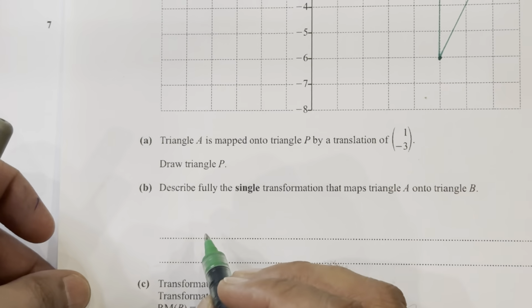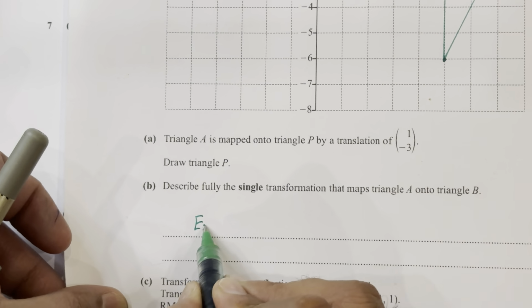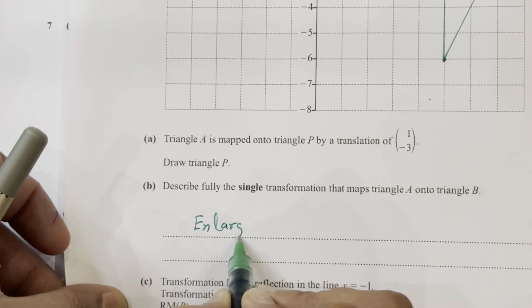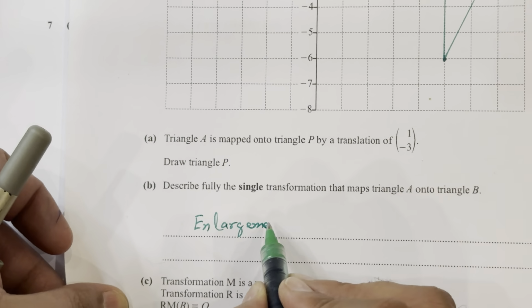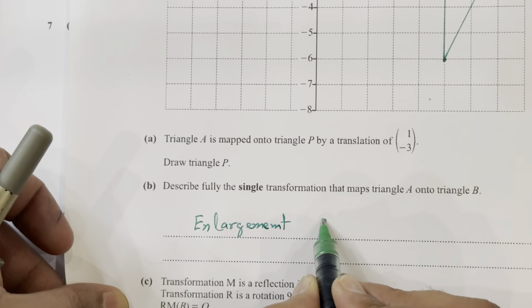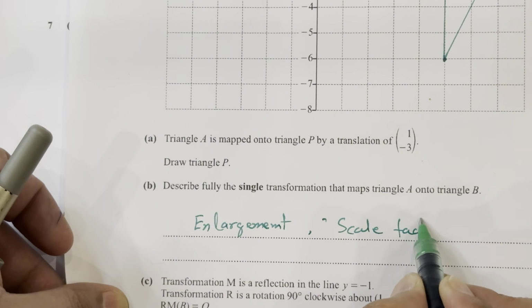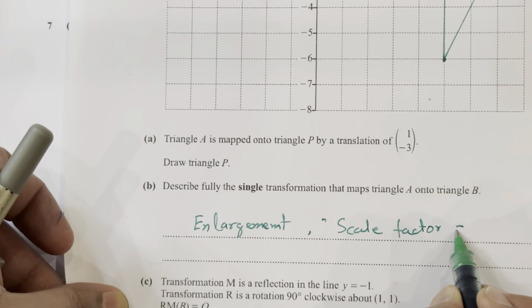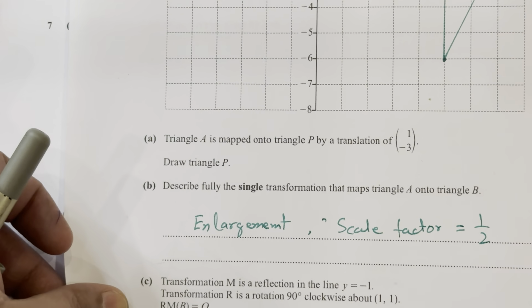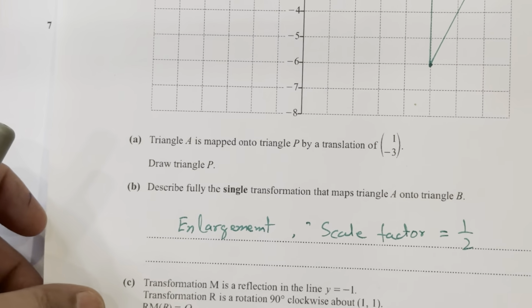It means it is an enlargement, and the scale factor is 1 by 2.